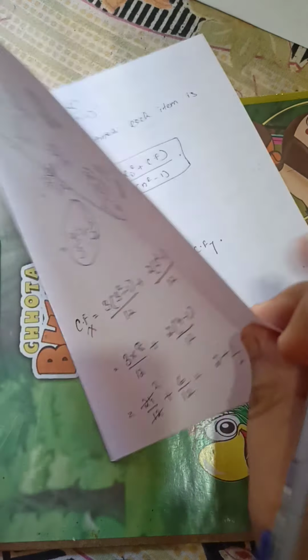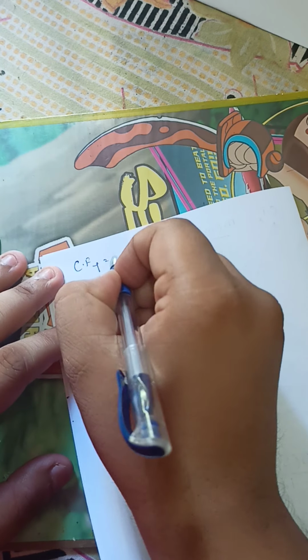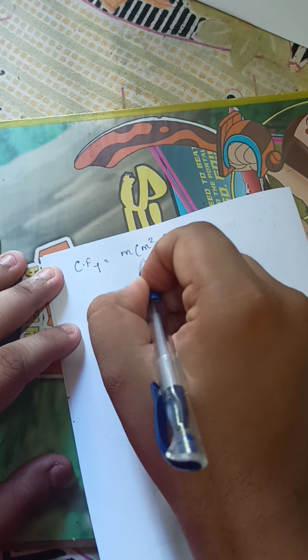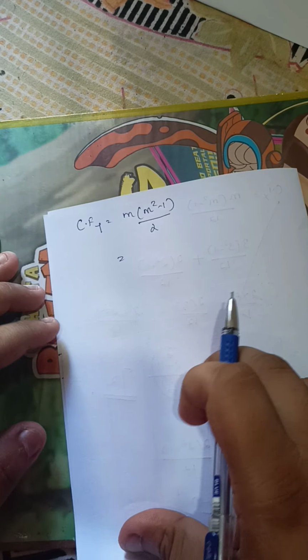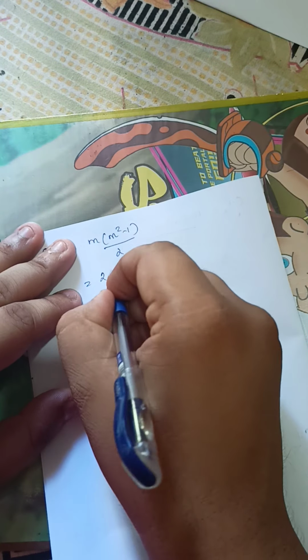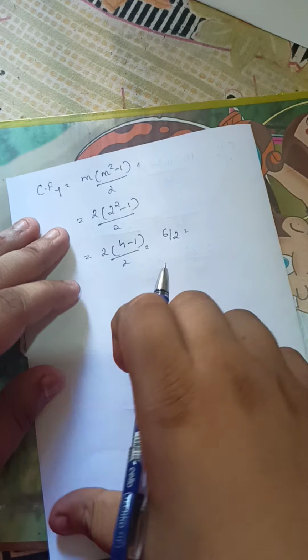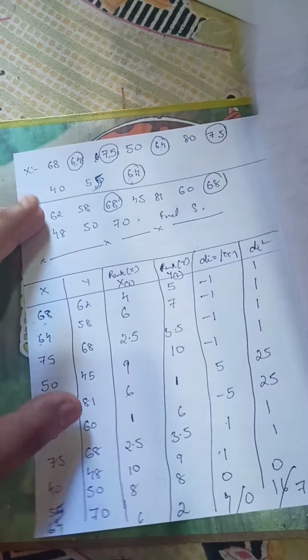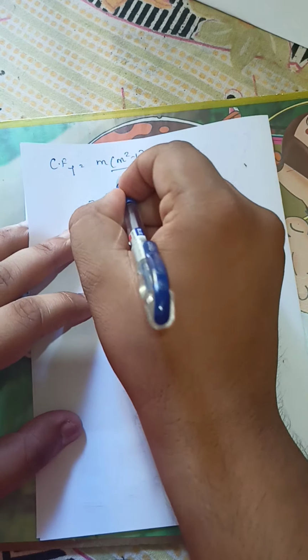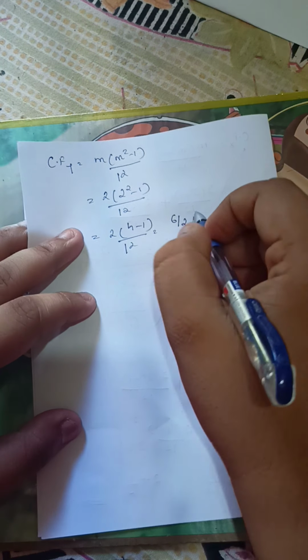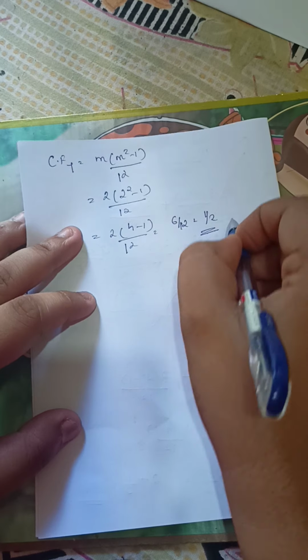Next I calculate the CF for Y. CF for Y is m into m square minus 1 by 12. In case of Y, 2 variables are repeated. So you take 2 into 2 square minus 1 by 12. So it is 2 into 4 minus 1 by 12, that is 6 by 12, or 1 by 2.